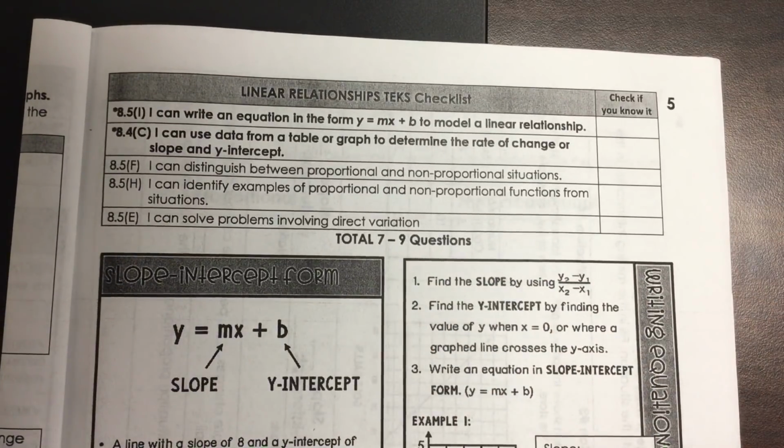I can write an equation in the form y equals mx plus b to model a linear relationship. 8.4c, I can use data from a table or graph to determine the rate of change or slope and y-intercept. 8.5f, I can distinguish between proportional and non-proportional situations. 8.5h, I can identify examples of proportional and non-proportional functions in situations. 8.5e, I can solve problems involving direct variation.